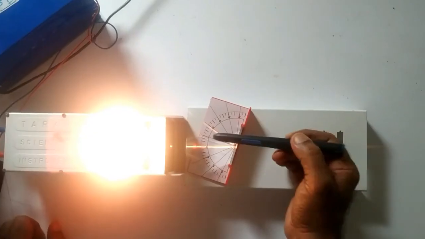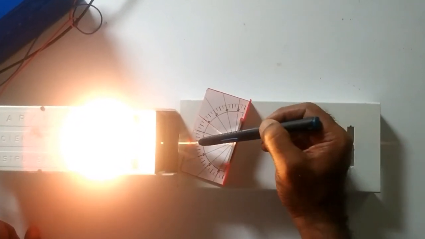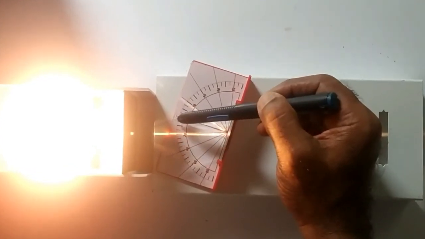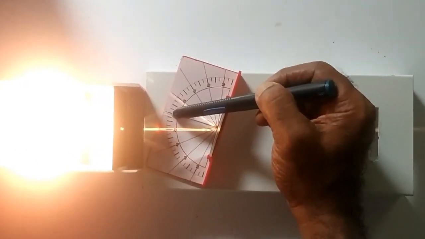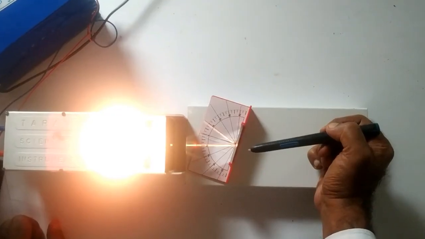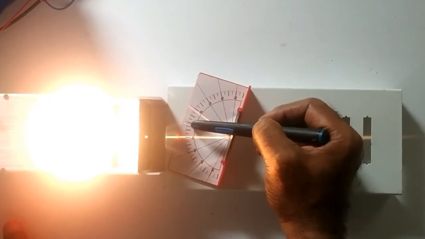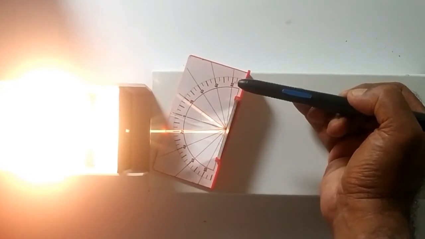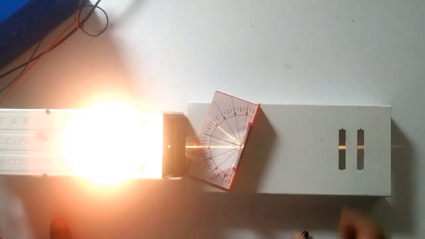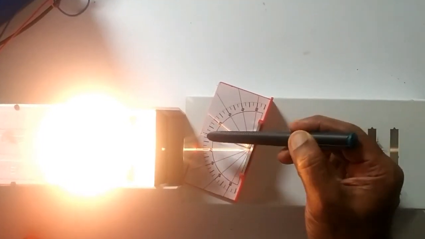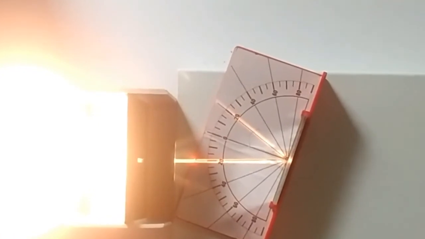Now we can find out the angle on either side of this line. This particular angle, between the incident ray and normal, is called the angle of incidence. And the angle between the reflected ray and normal is called the angle of reflection. Now how much is that? Let me find out the angle of incidence here. You can see 20 degree is written here. So the angle of incidence is 20 degree. Now look at the angle of reflection. Angle of reflection is also 20 degree.